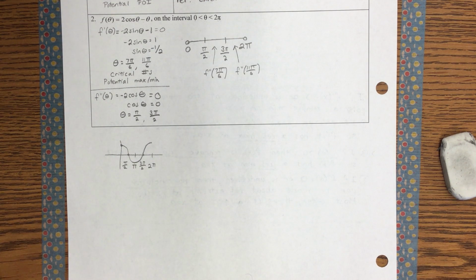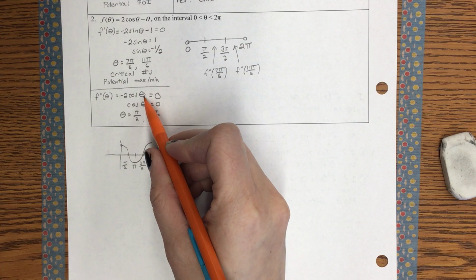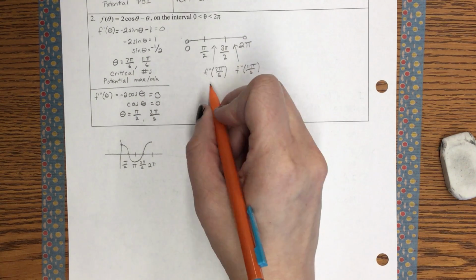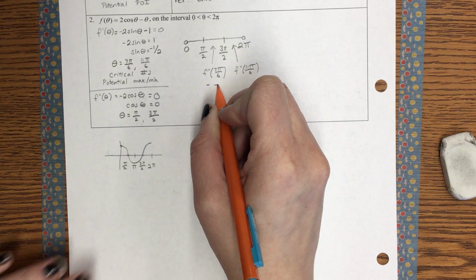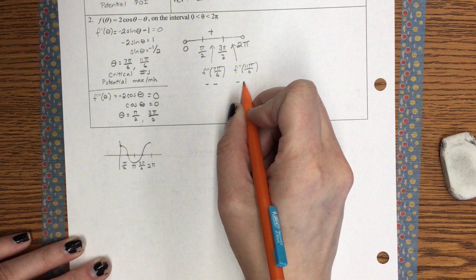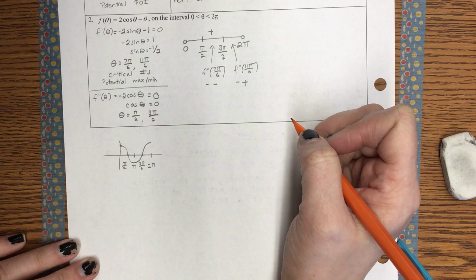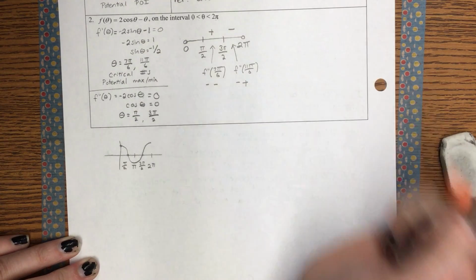Let's see. If we plug in 7 pi over 6, negative 2 times cosine of theta, so that's going to be negative times negative, which is positive. This one right here, negative 2 times cosine of 11 pi over 6 is going to be positive, so we end up with a negative value there.